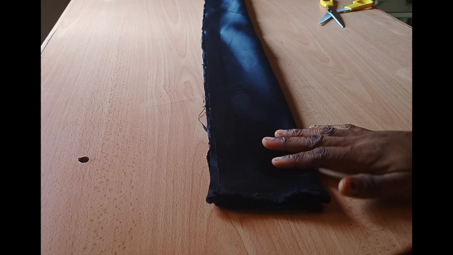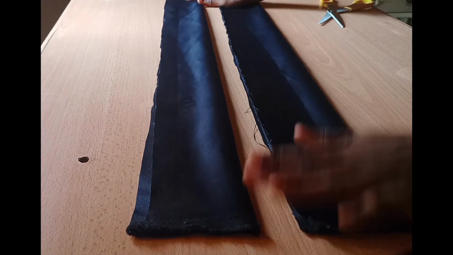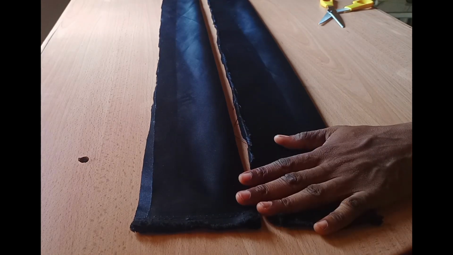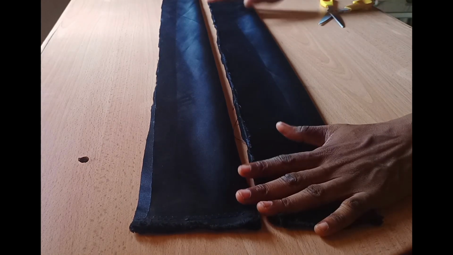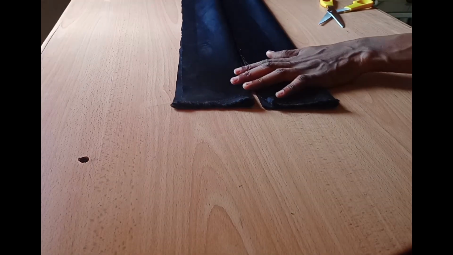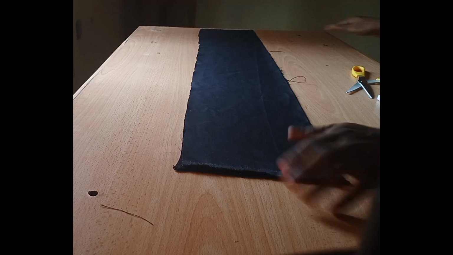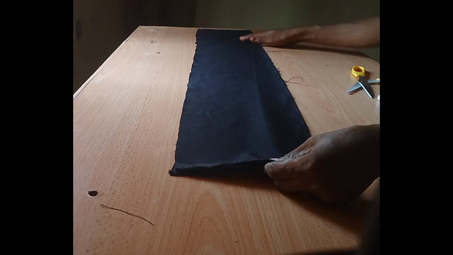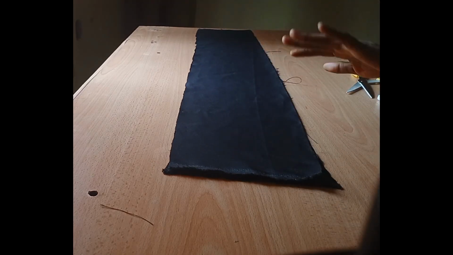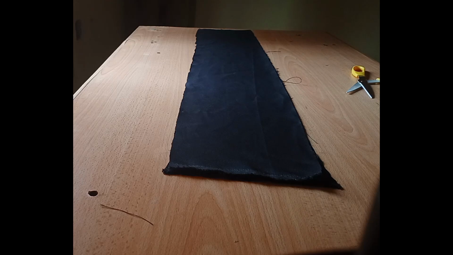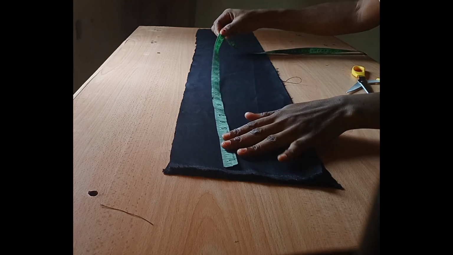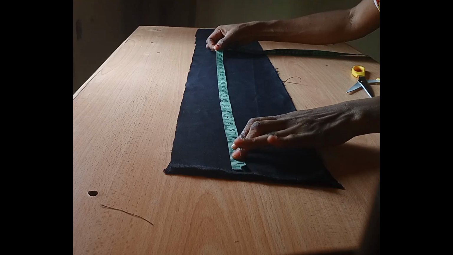So I've actually cut the 2 pieces for both sides of the front and the back. So I'll go over to the machine and then join it and come and show it to you how it looks like. So I'm done cutting the two pieces for the front. So the next thing I will do is to measure where my neck depth will stop.